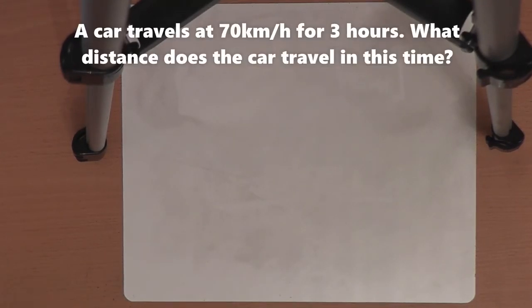A car travels at 70 kilometers per hour for 3 hours. What distance does the car travel in this time? So if we look carefully at that question, we are given a speed, 70 kilometers per hour, we are given a time, 3 hours, and we are asked to find the distance. So we're given 2 of the 3 units and asked to find the third one.